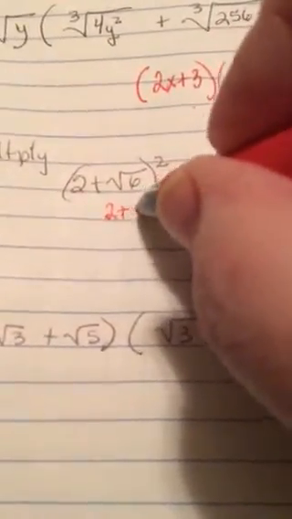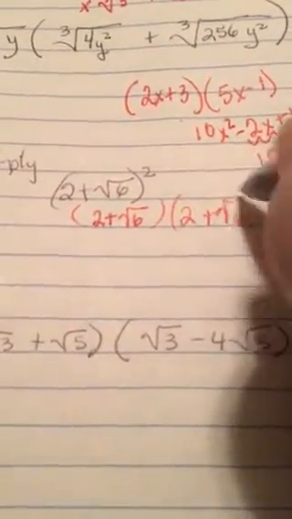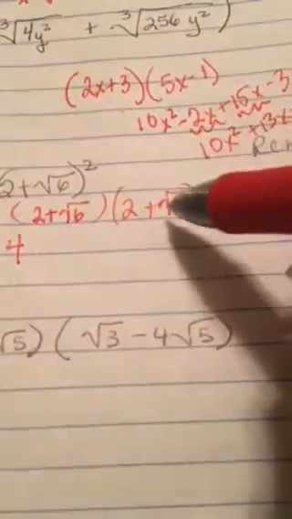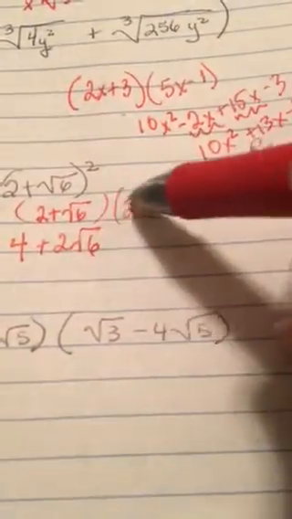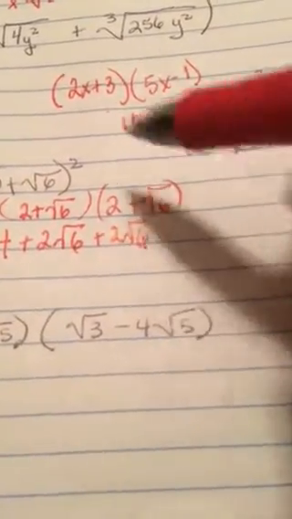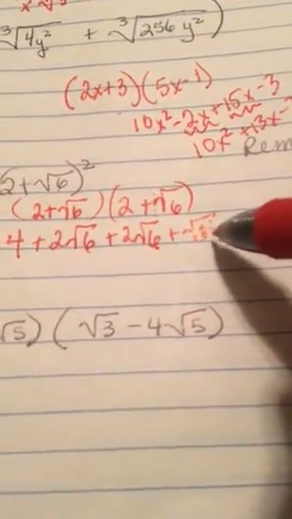So we have 2 plus square root of 6 times 2 plus square root of 6, and we'll use FOIL. So the first in each set, 2 times 2 is 4. The outer edge is 2 times square root of 6. Now there's an invisible 1 here, so it's 2 times 1. So we have a positive 2 times square root of 6. And then the innermost has the same situation, so it's a positive 2 times square root of 6. And then square root of 6 times square root of 6 is the square root of 36.